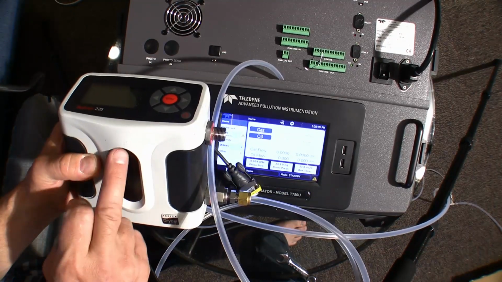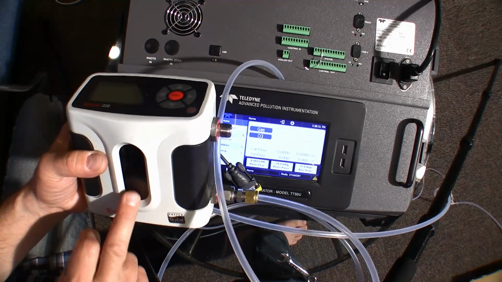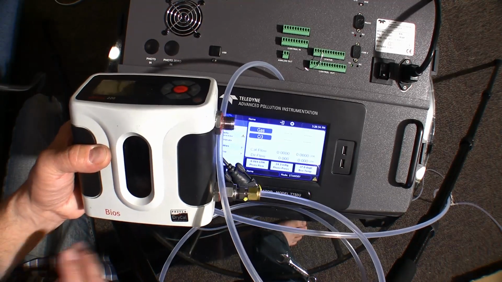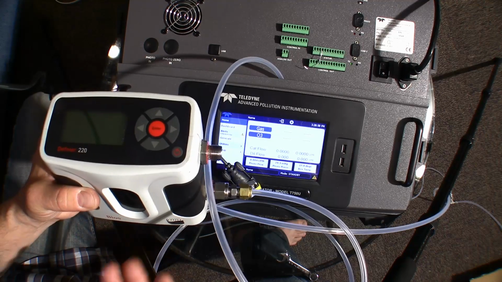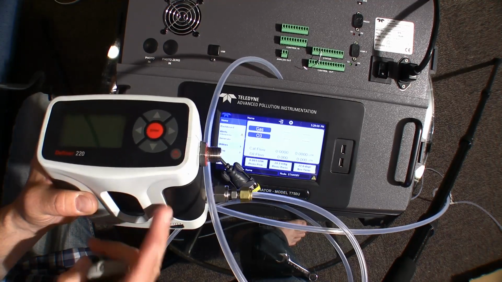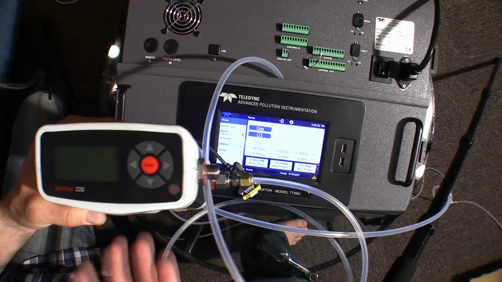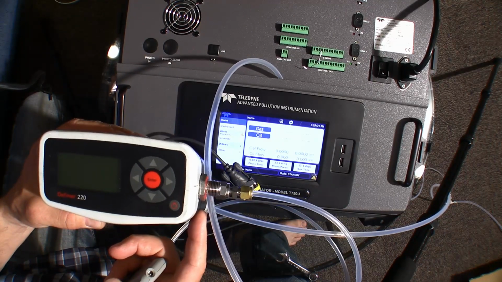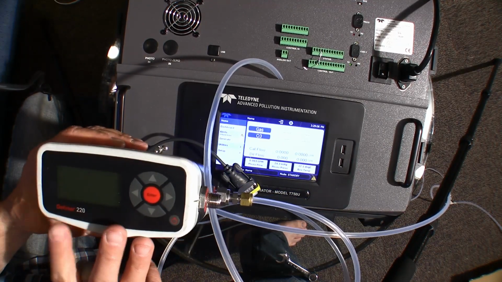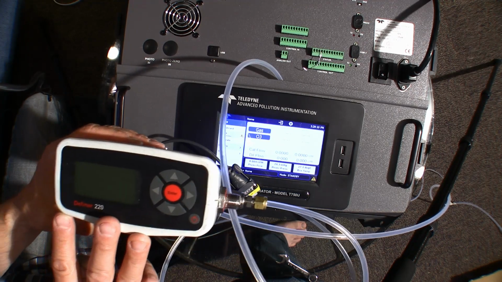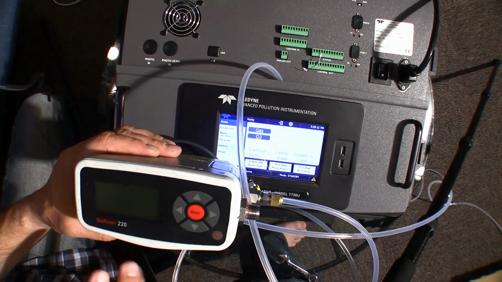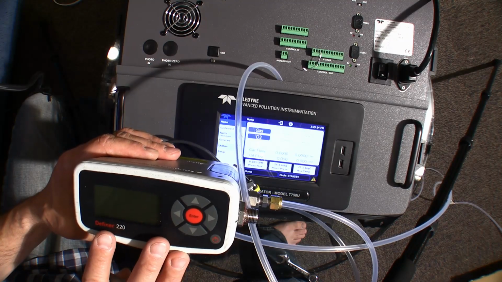This is a graphite piston that moves up and down in a glass cylinder here, and based off the time of flight of that piston, this calculates flow. Now that's a volumetric flow. The device has a temperature and pressure sensor in it, so we can get standard flow or volumetric flow out of this device. In the case of the Teledyne, we want to be calibrating in standard flow mode.